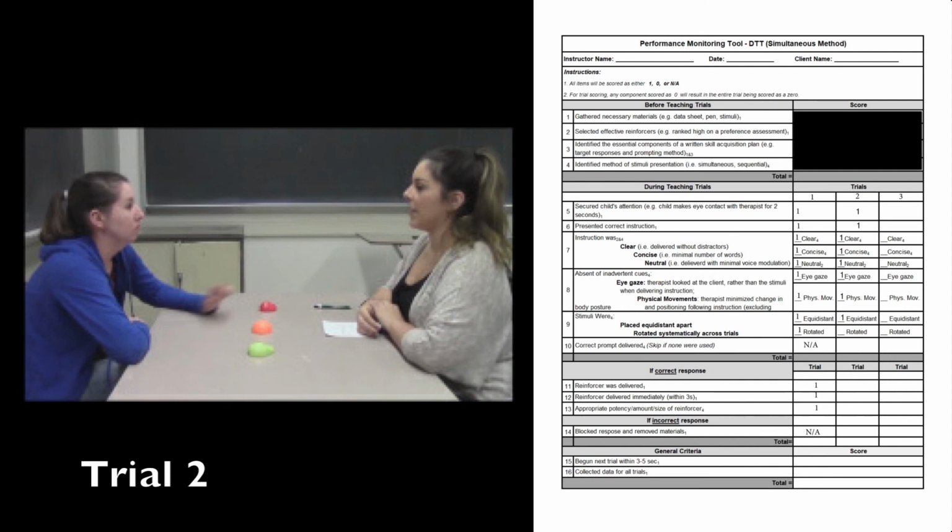Uh-oh, the instruction was touch orange, but the learner touched apple. Let's see how the RBT responds.